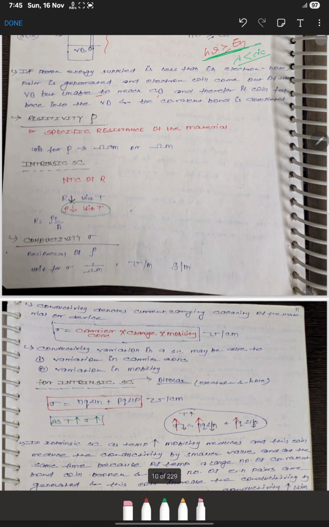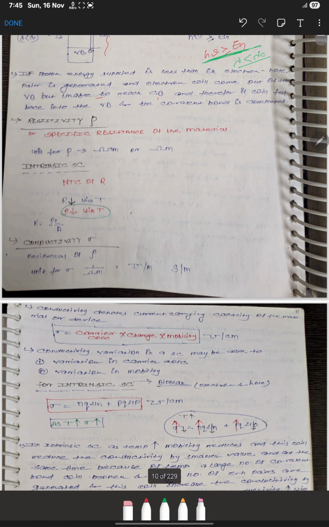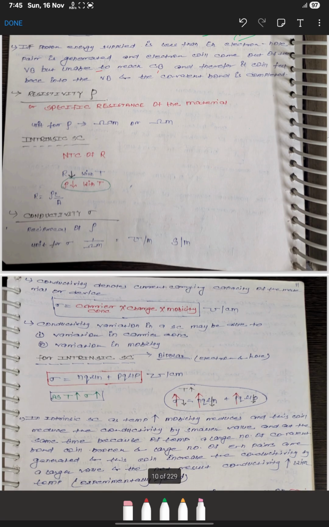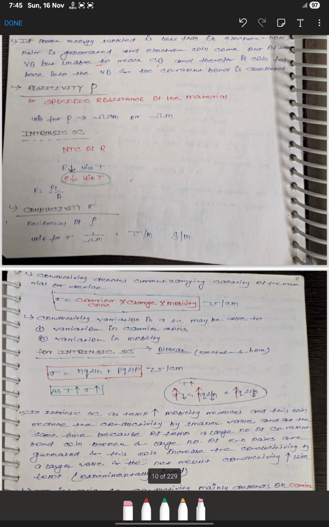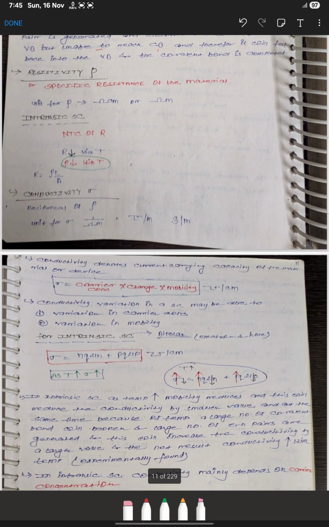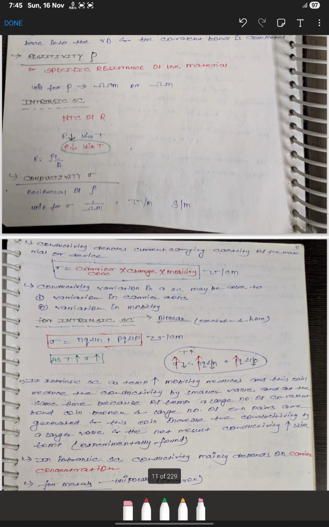If the photon energy supplied is less than Eg, an electron-hole pair is generated and the electron will come out of the VB but is unable to reach the CB, and therefore it will fall back into the VB and the covalent bond is completed.